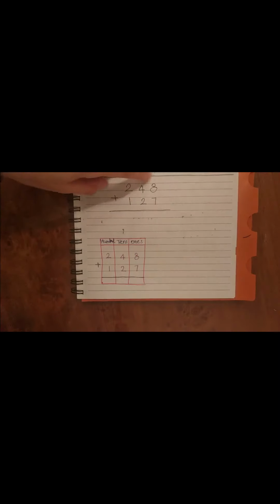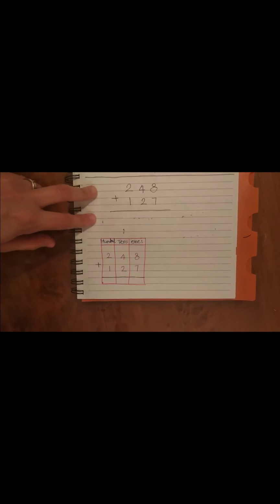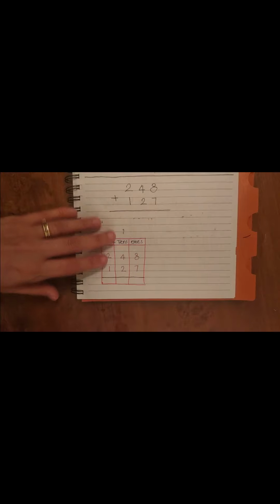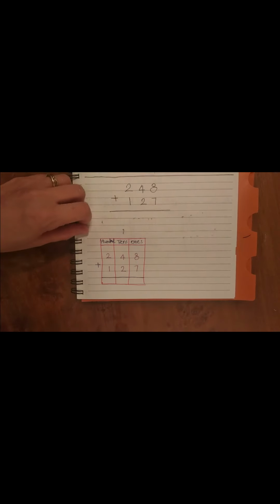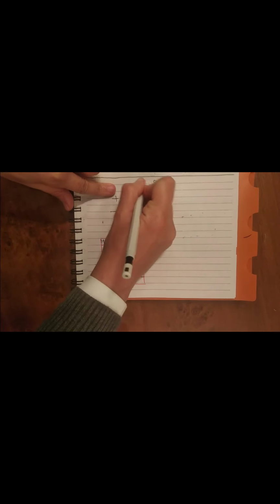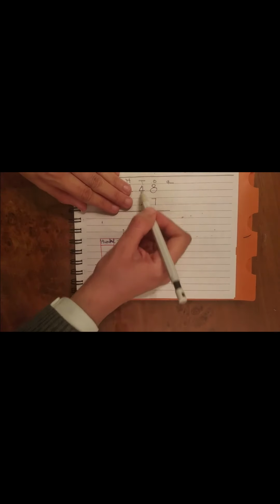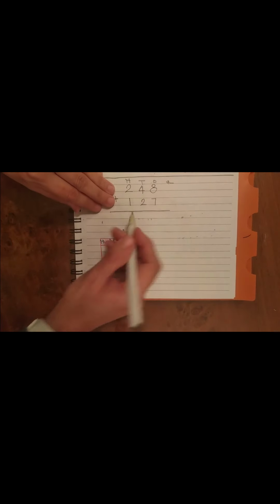If I have 248 plus 127, today we will learn how I can solve this addition problem without modeling or without making place value math. So first in addition, I have to put the places for each addend. Starting from the right, I have ones, tens, and hundreds. And in addition and subtraction, I start from ones. So I have to add the ones digits first together, then add the tens digits, then add the hundreds.